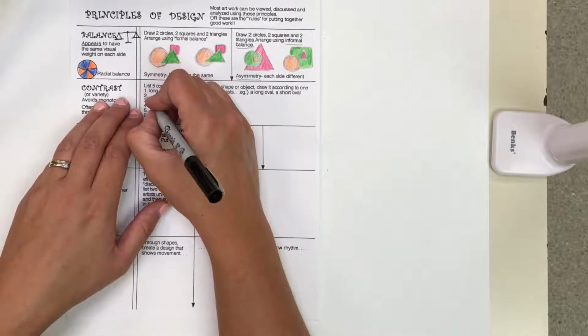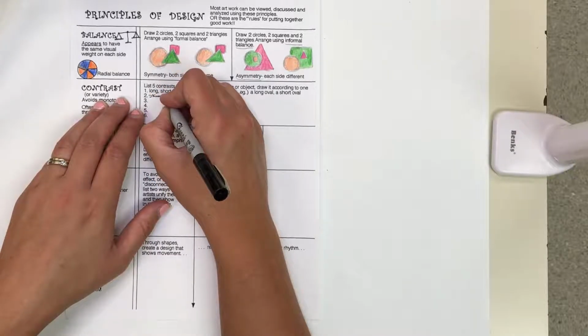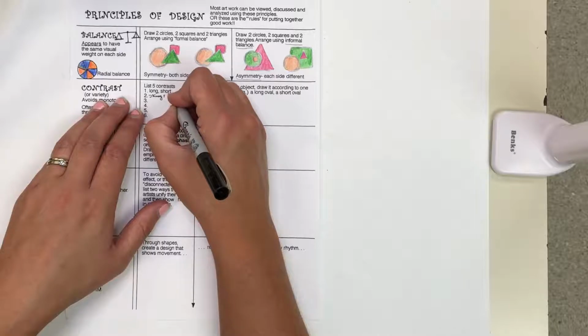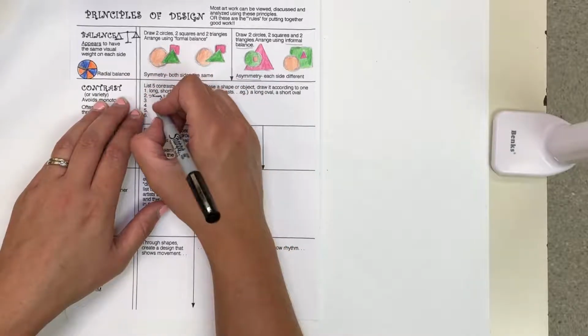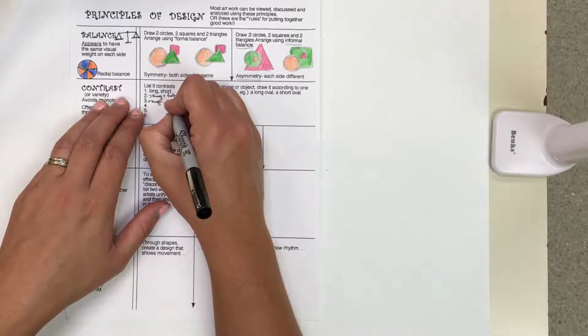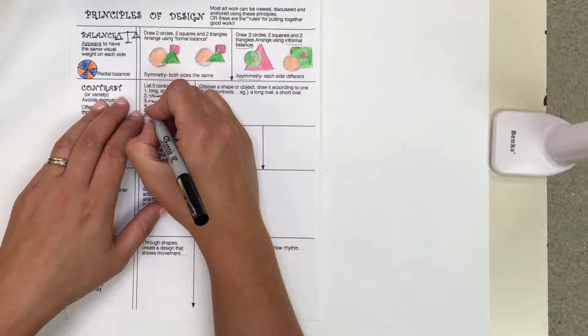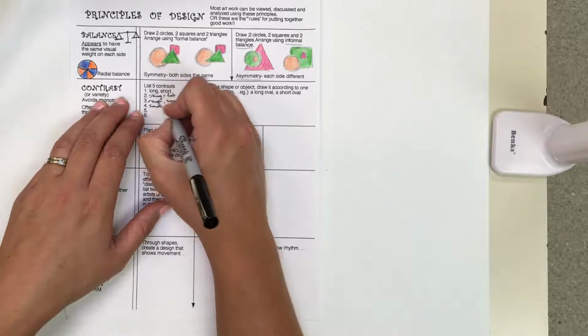Let's say skinny or thin versus fat. That would be another one. Let's say rough versus smooth. Size, right? It could be small versus big, just scale-wise.